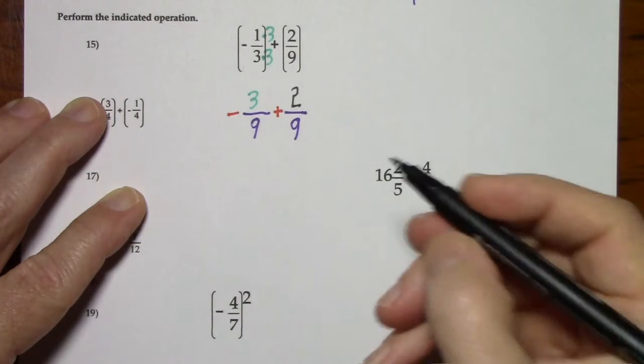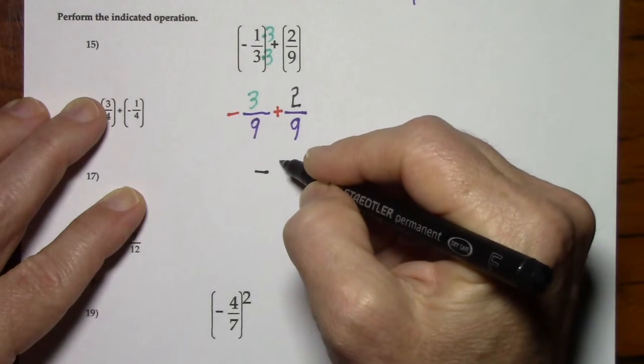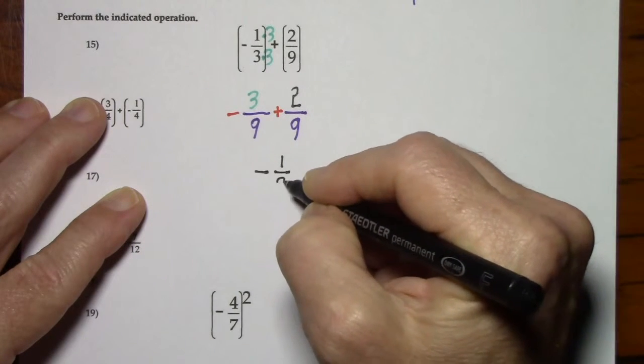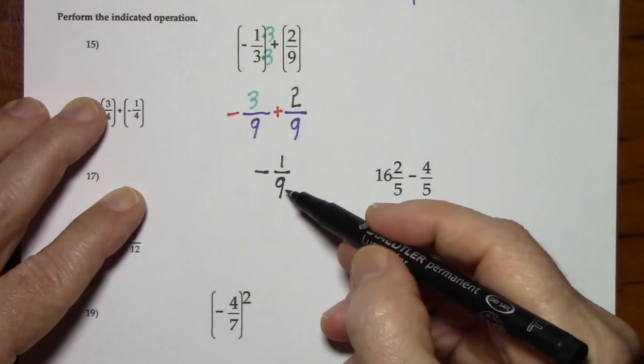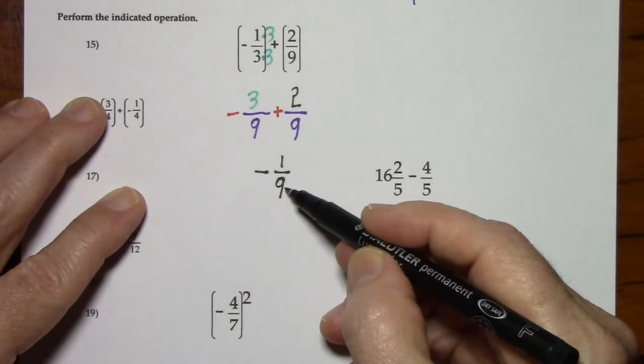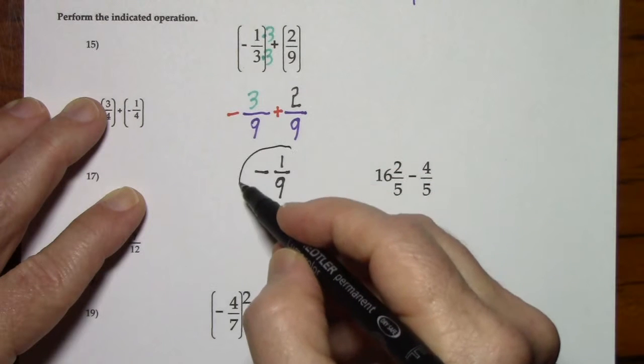Again, the signs are different. We subtract, keep the sign of the larger, and you keep the denominator. When you add or subtract fractions, you go through a lot of trouble to get a common denominator because you have to keep the common denominator.